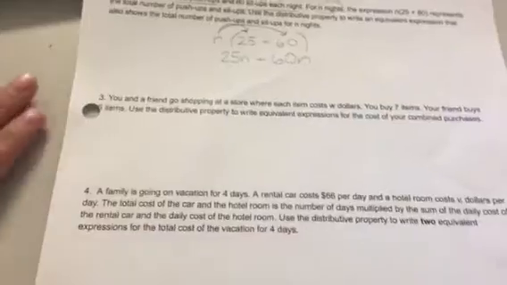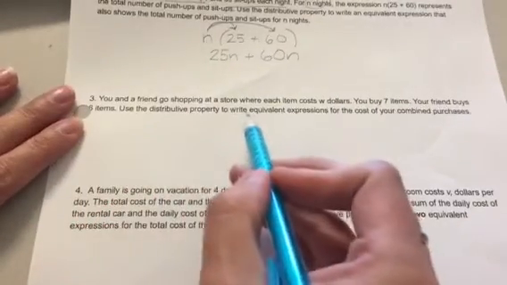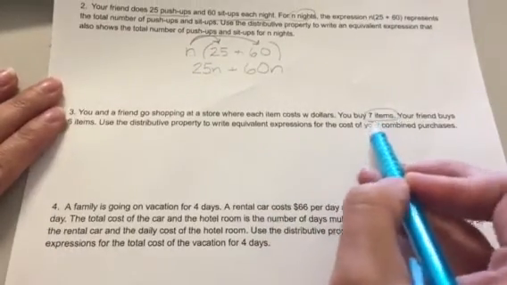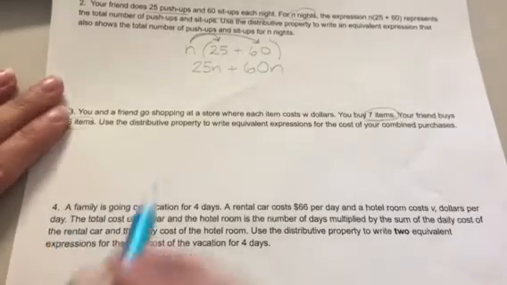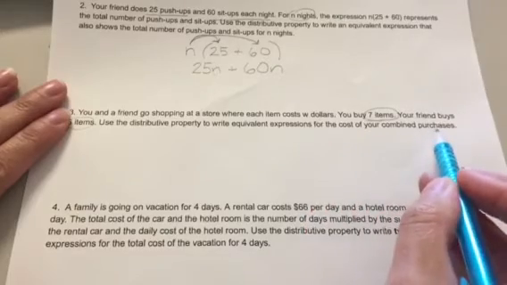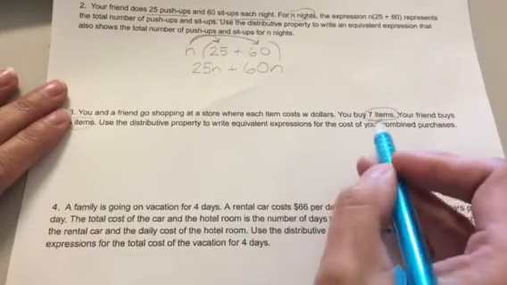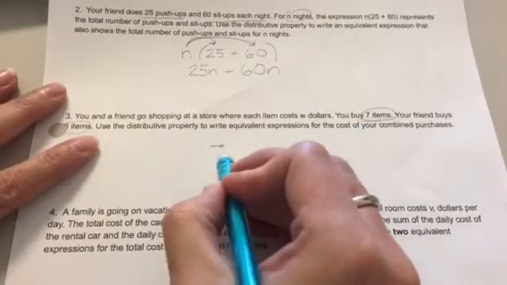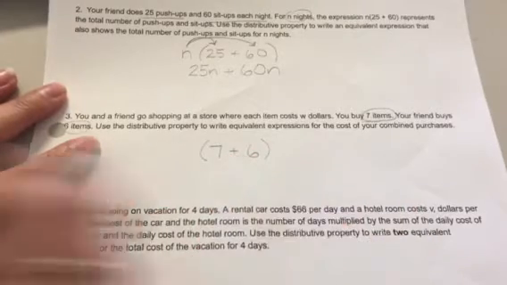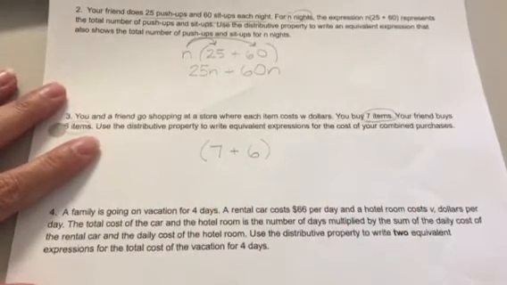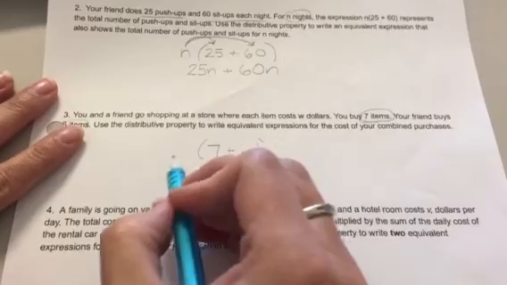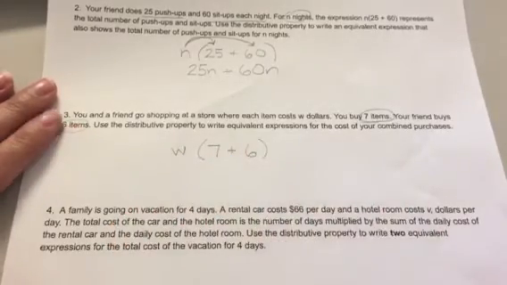All right, take a look at number 3. You and a friend go shopping at a store where each item costs W dollars. You buy 7 items. Your friend buys 6 items. Use the distributive property to write an equivalent expression for the cost of our combined purchases. So if I buy 7 items and my friend buys 6 items, and I combine them, it would look like that. Now, to find how much it's going to cost, we would have to take the amount of dollars that each item is and multiply it by what's inside the parentheses.